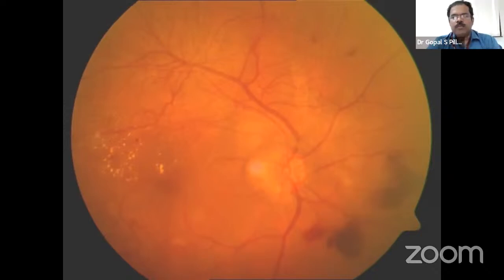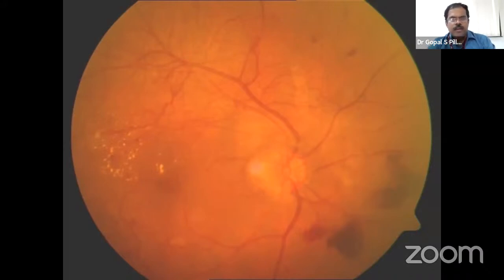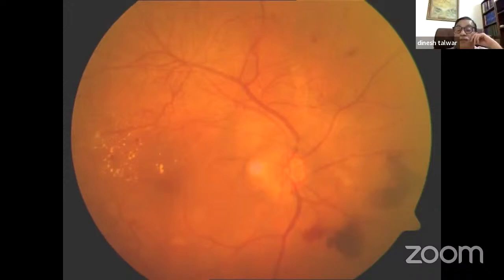Yes, there is actually. You can see inferiorly, inferonasally, the net is there. Even centrally, the net is there. NVD is defined as not just neovascularization at the disc, but neovascularization within around one disc diameter of the disc. So this comes within that one disc diameter. The upper one is the neovascularization elsewhere.